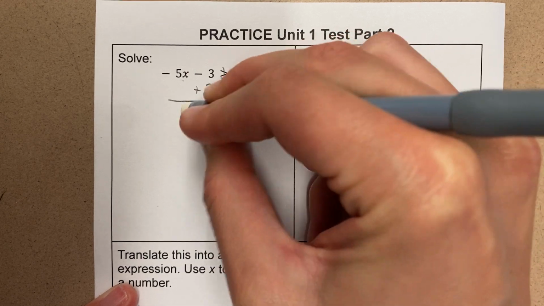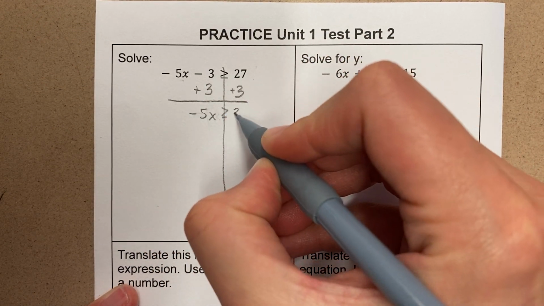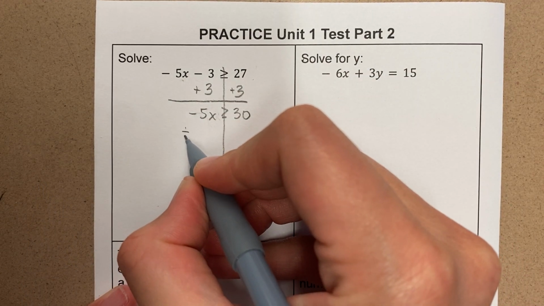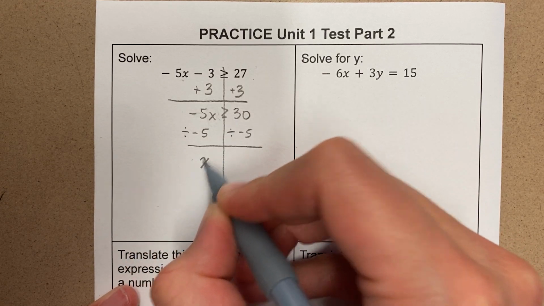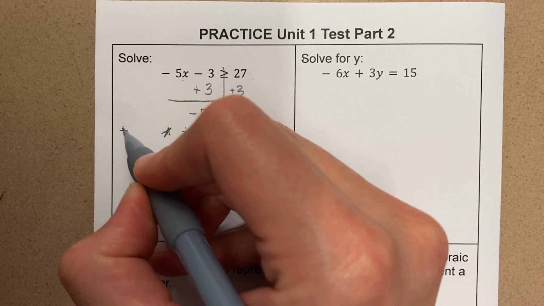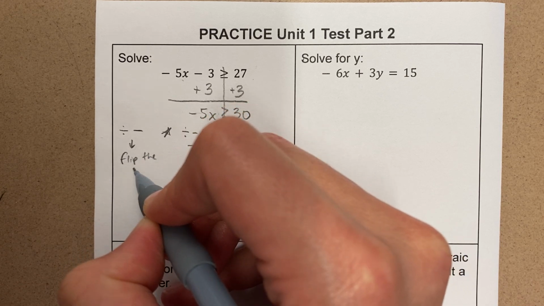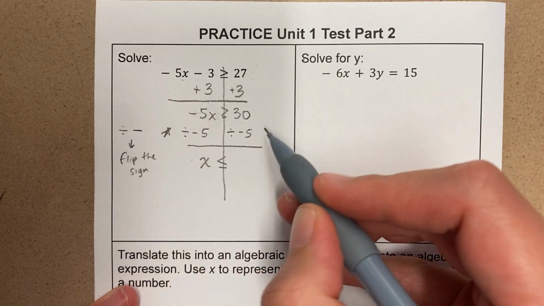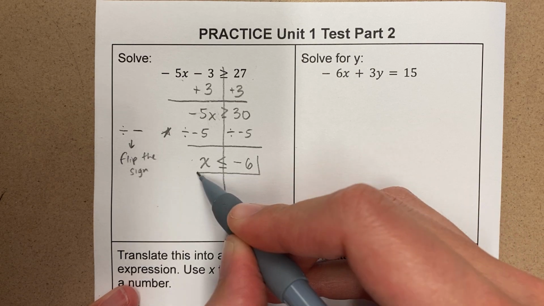Let me leave myself a little bit more room here. Okay, bring down my sign. 27 plus 3 is 30. Now, here x is being multiplied by -5, so I'm gonna go ahead and divide by -5. Okay, so I'm gonna bring down x is now by itself. Here I divided by a negative, so I know that I'm gonna flip the inequality sign. So here I had a greater than or equal to, I'm gonna flip it to a less than or equal to, and then positive divided by a negative is a negative, 30 divided by 5 is 6.